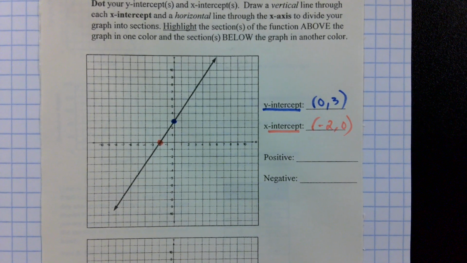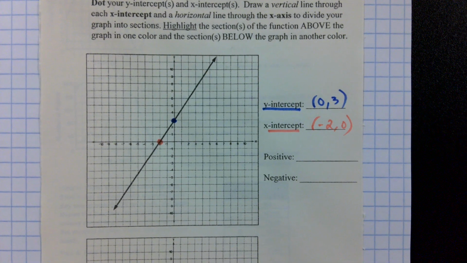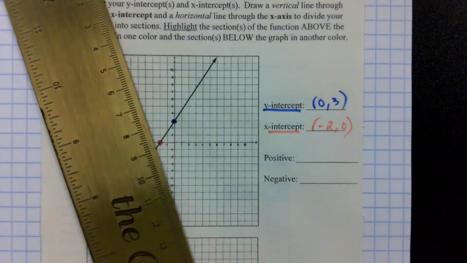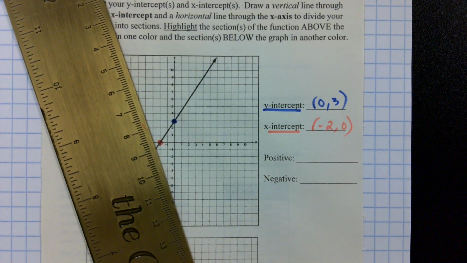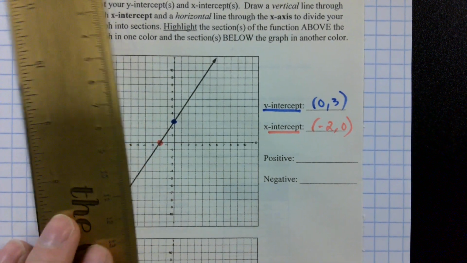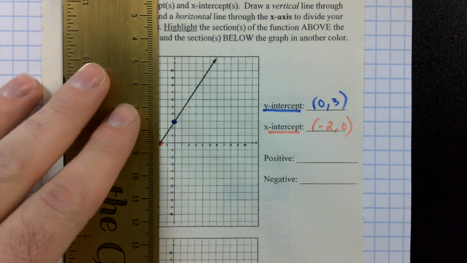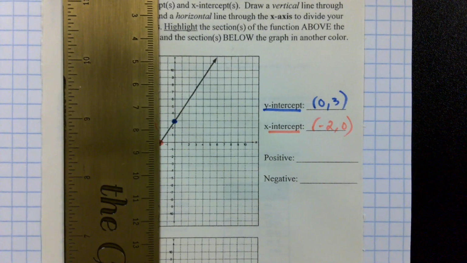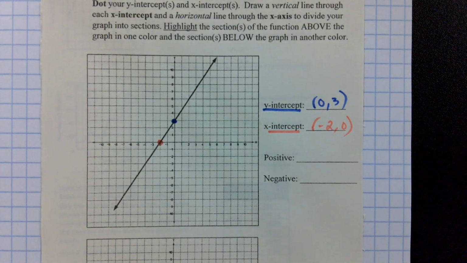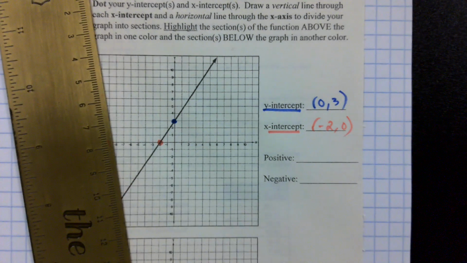All right? Everybody have a ruler in your supply box as well? Go ahead and grab one of those. I don't want to swim with you. This one works. Okay.